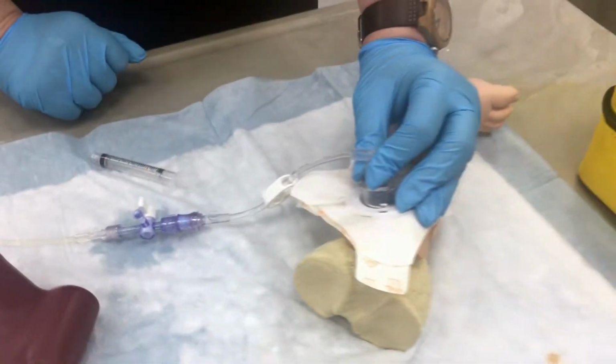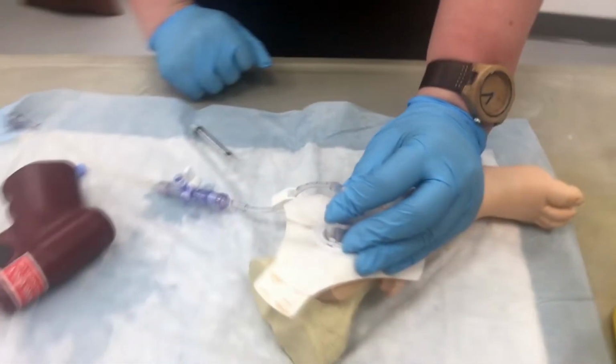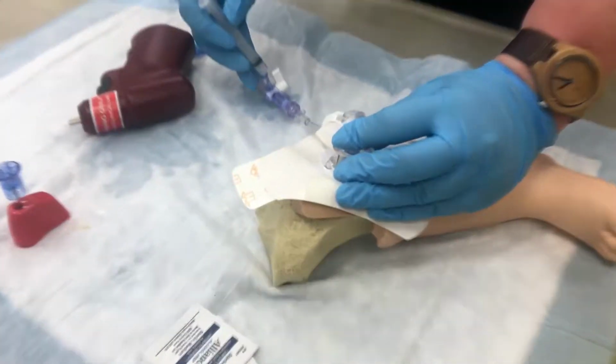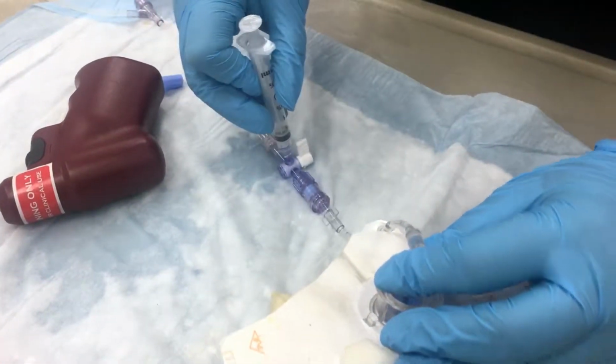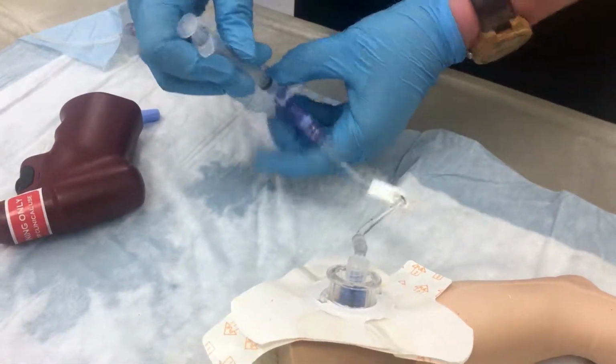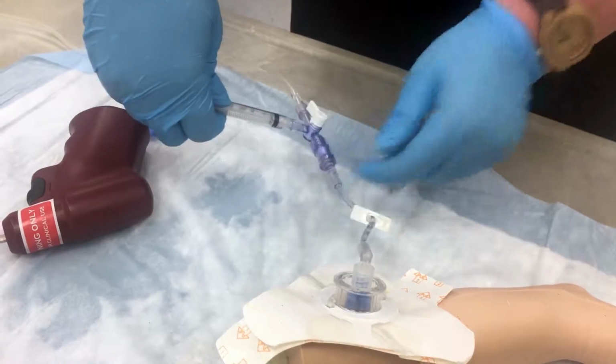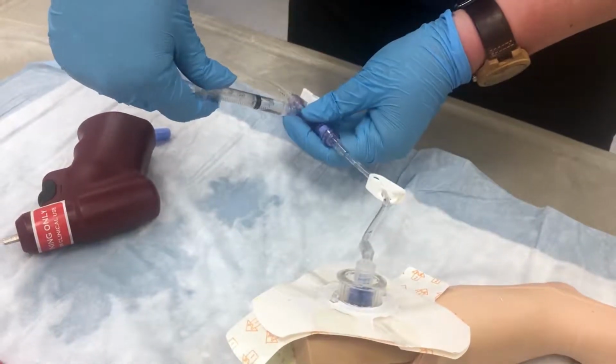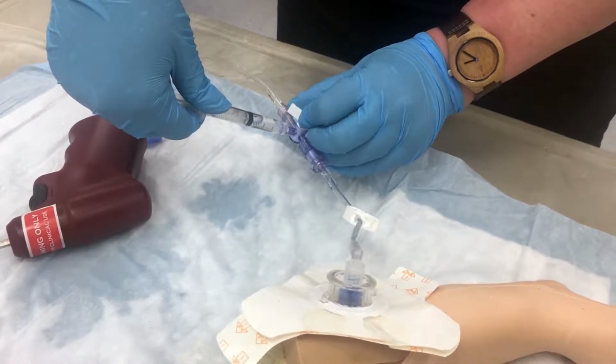Attach appropriate size syringe to stopcock with normal saline flush. Prior to flush, aspirate slightly for visual confirmation of bone marrow. Infuse 5 to 10 mL of saline, 2 to 5 mL for pediatrics, with the syringe and ensure easy passage of fluids. Check for infiltration.